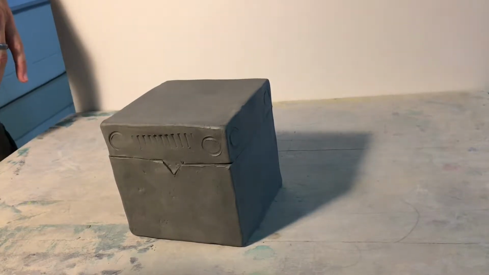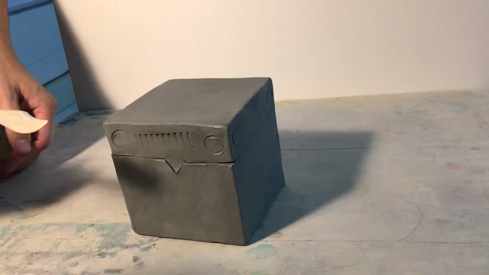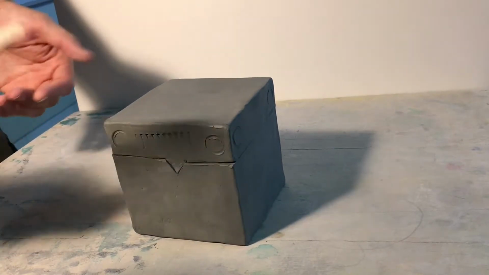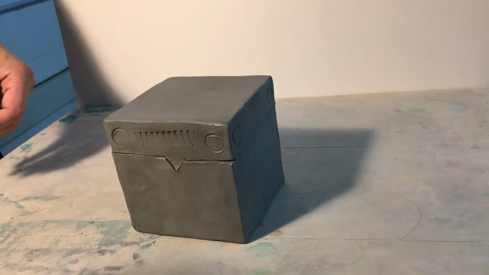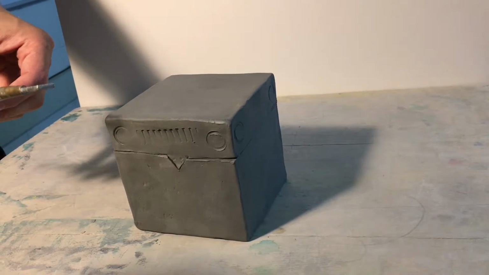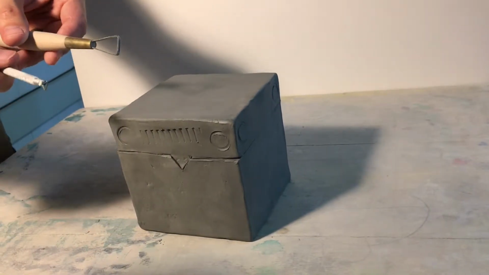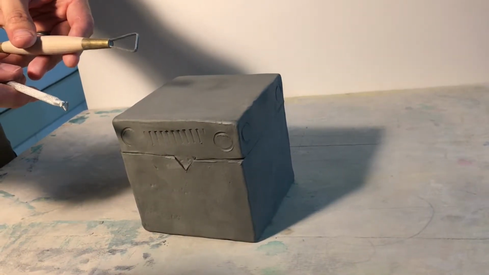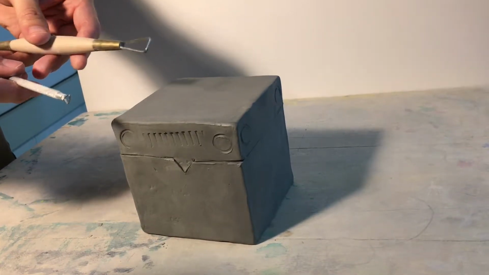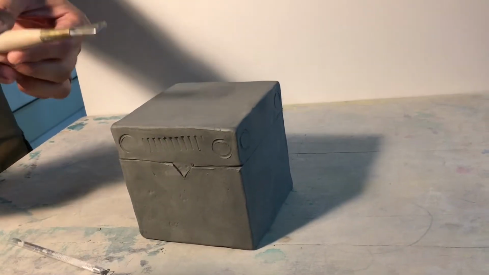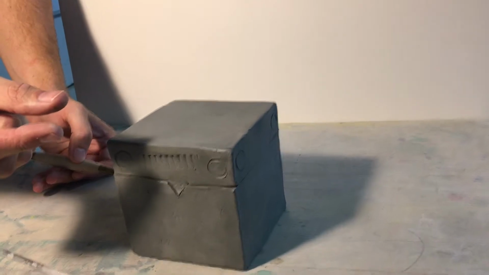Then other things, we've got all these tools in the back that you can work with, like wooden modeling tools you can press in to create different designs. But I actually really like loop tools. I think they give you the best bang for the buck in terms of making your project really unique and interesting. So for example, I know the clay is about that thick.